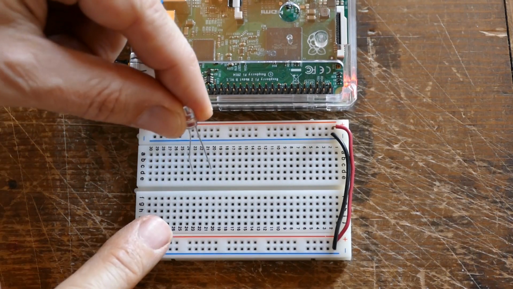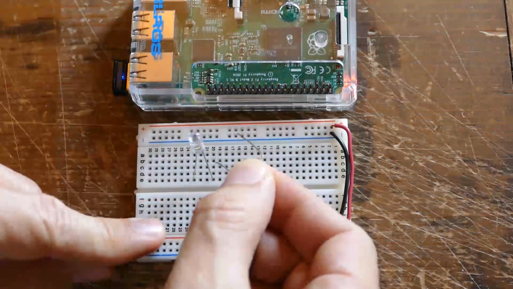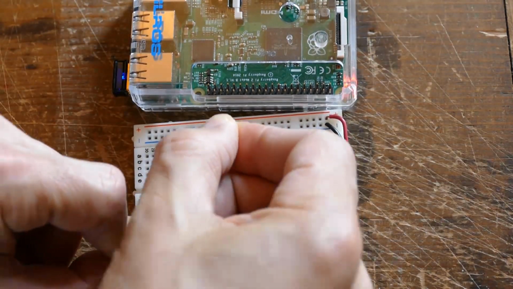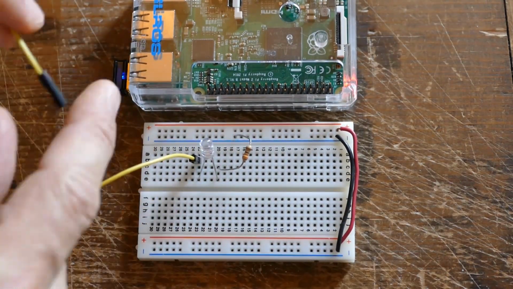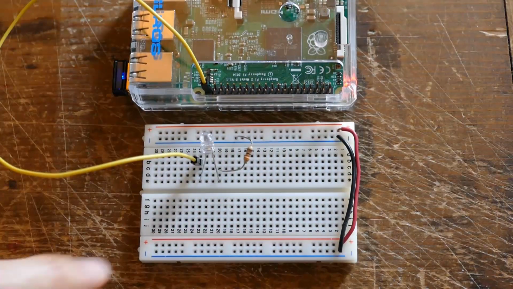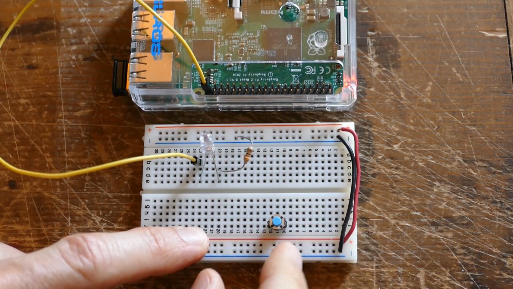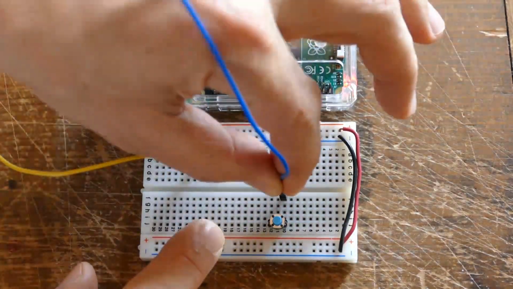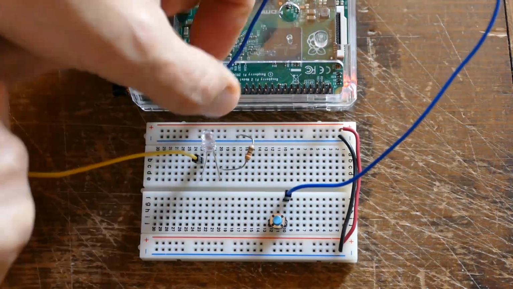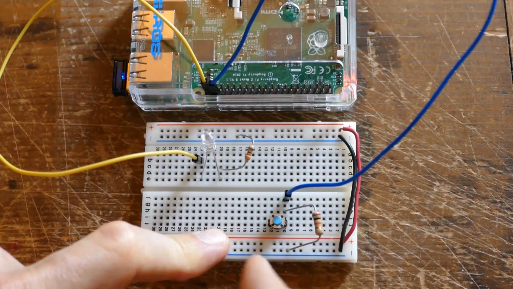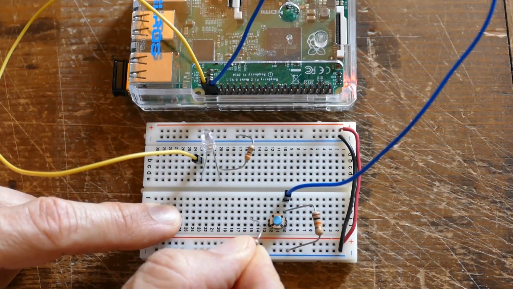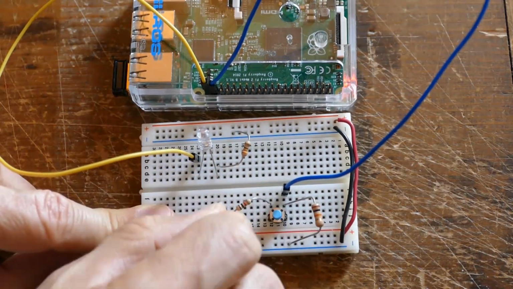On a small breadboard, I add a yellow LED. The LED cathode is connected to ground using a 330 ohm resistor to limit the current. The LED anode is connected to GPIO 21 on the Pi. A momentary push button switch is added to the breadboard. One switch terminal is connected to GPIO 20. A 10K ohm resistor ensures that the input is pulled down when the button is not pressed. A 1000 ohm resistor connects the other switch terminal to 3.3 volts.